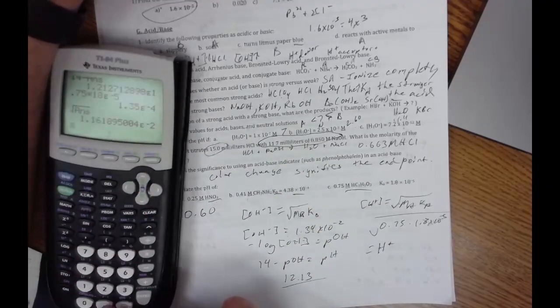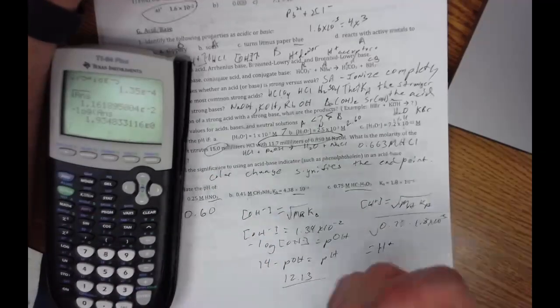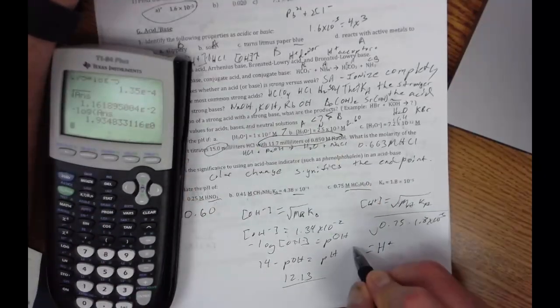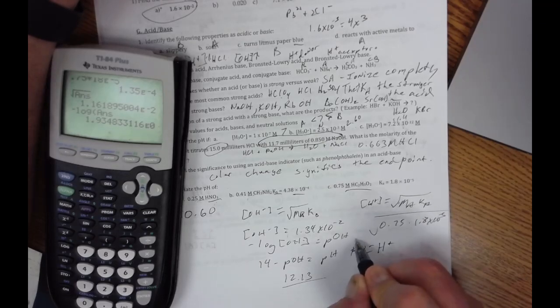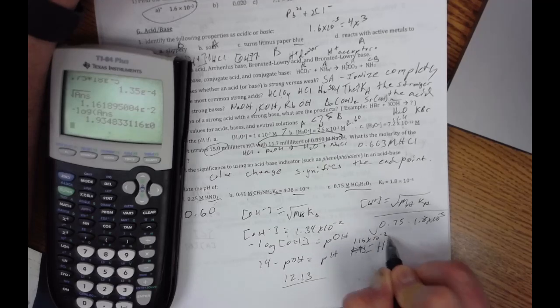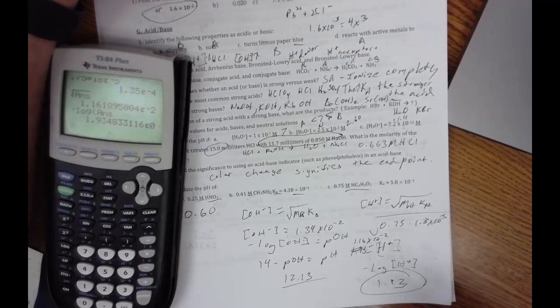It's going to be less than 1, so we're going to take the negative log of that. I'm sorry, less than 2. And I'm sorry, this would be 1.16 times 10 to the negative second. And then we take the negative log of that. And that gives us 1.93. There's our pH.